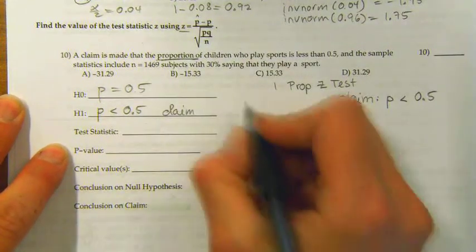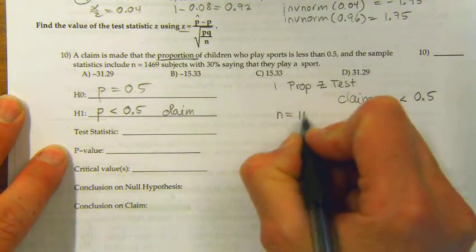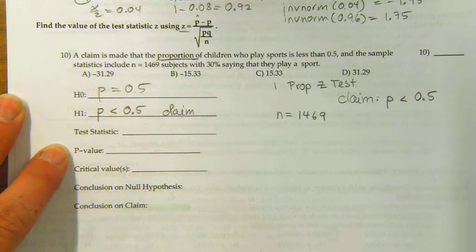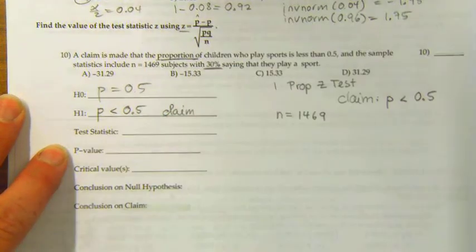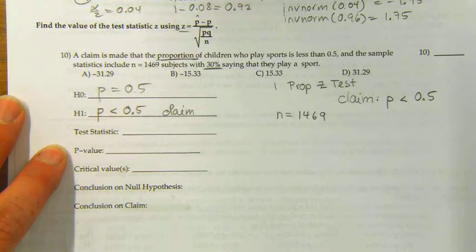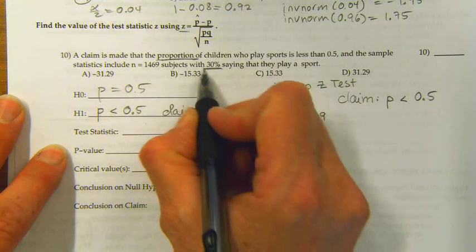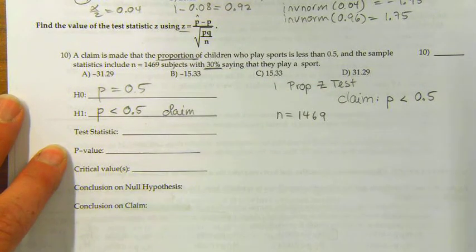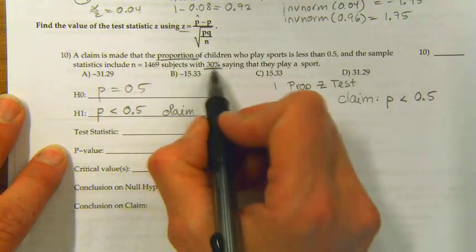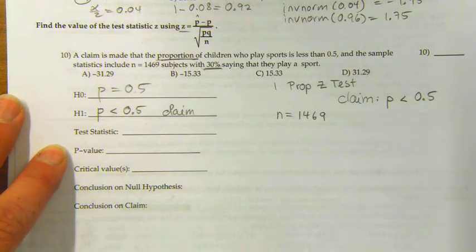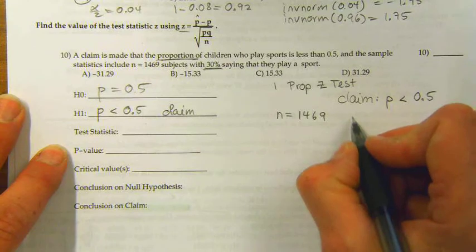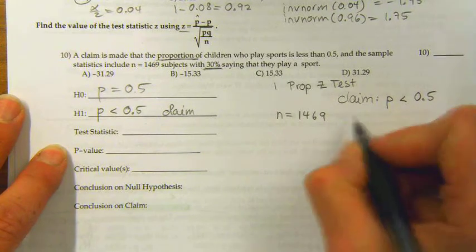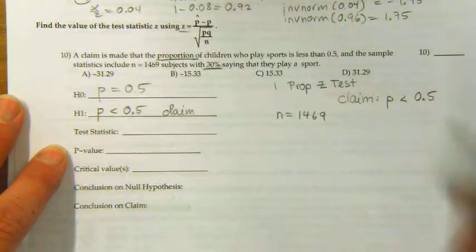Now let's write down what else is given. We have our sample size given. And then what's the 30%? Is it the mean? It's the proportion. Is it the population or the sample proportion? This is our sample proportion. What letter did we use for the sample proportion?